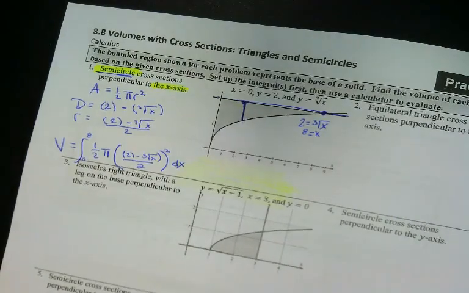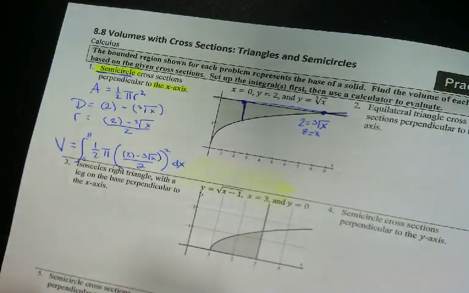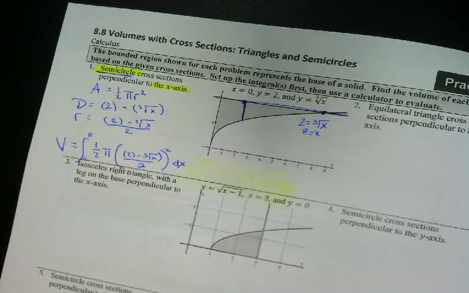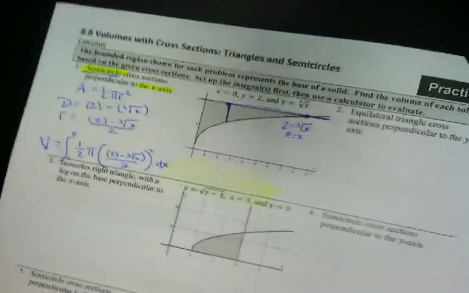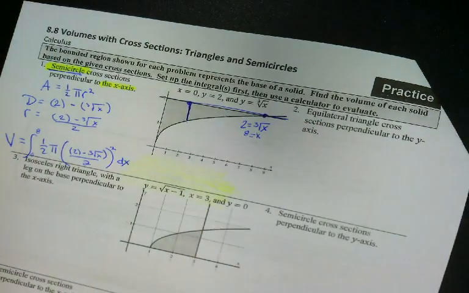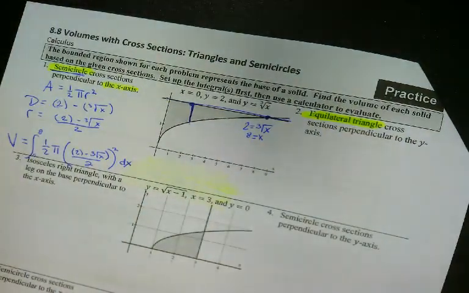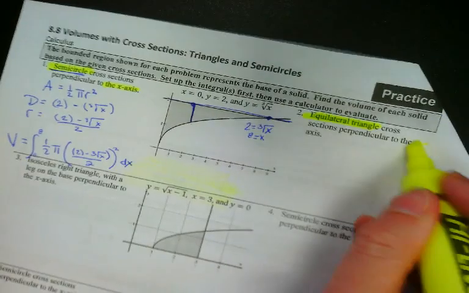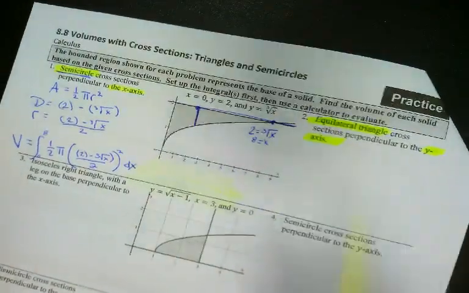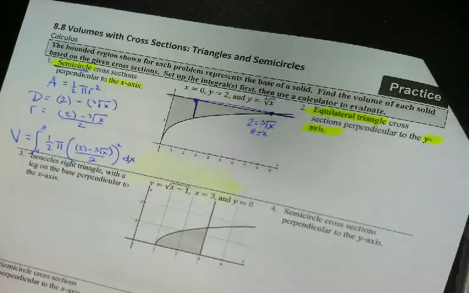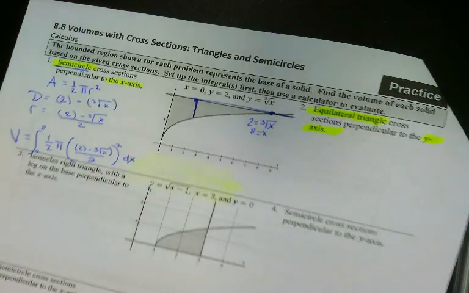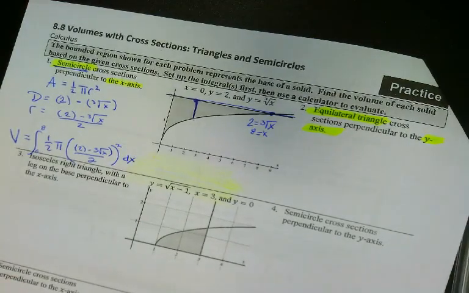We'll set up the first two, and then we'll play with the calculator maybe on the next one. We'll just kind of go set up here. All right, let's try number 2. Off to the right here. So equilateral triangle, okay, whose cross sections are perpendicular to the y-axis. Okay, this is the real annoying one. So now draw your slice horizontal. You're now perpendicular to the y-axis.